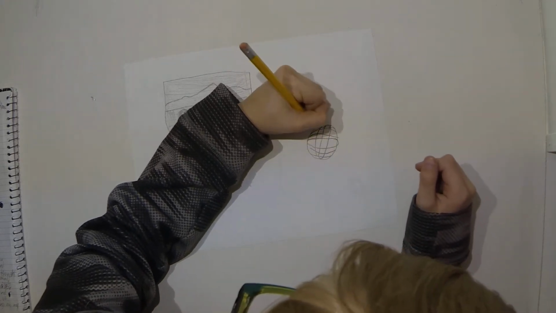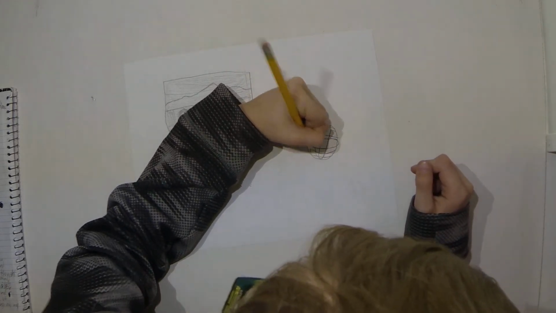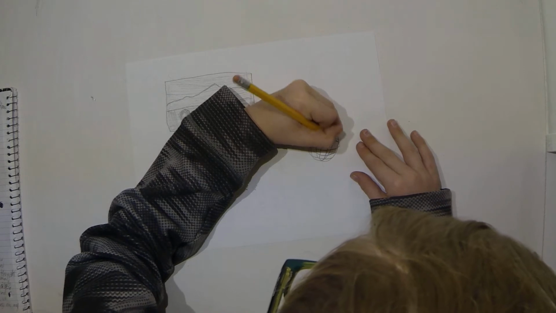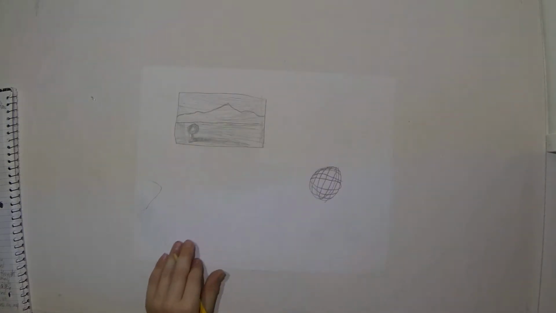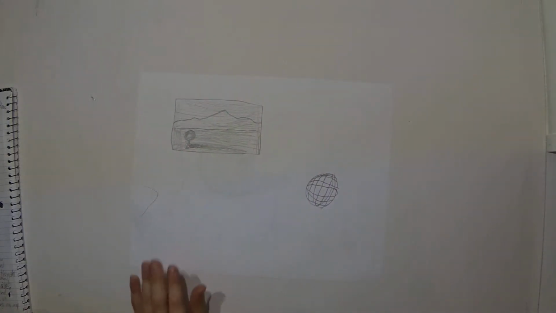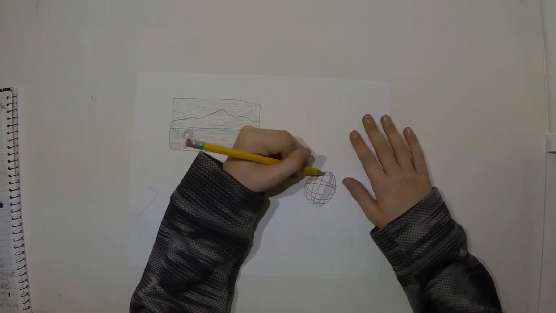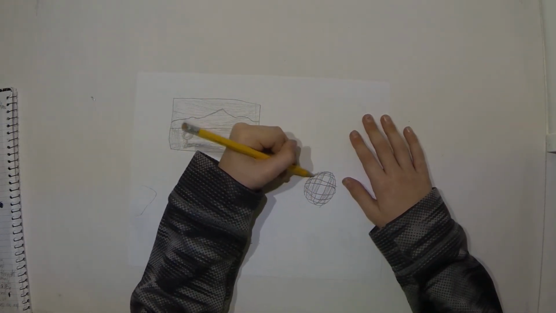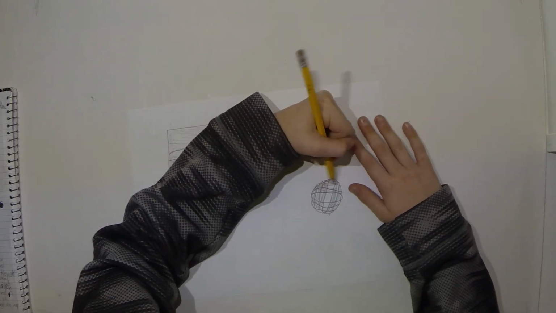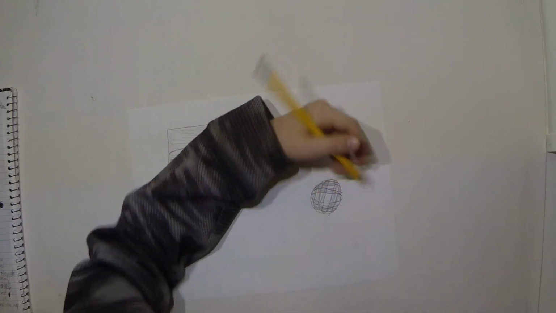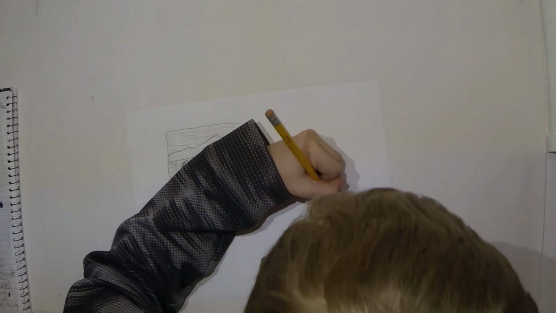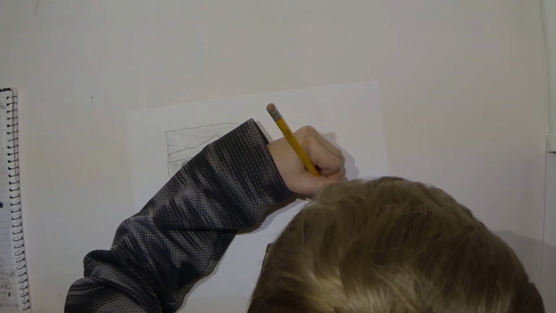Same with the other way around, going up and down. So there we go. So you have your little sphere here that is completely round.